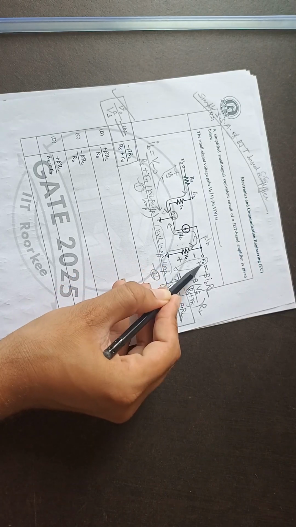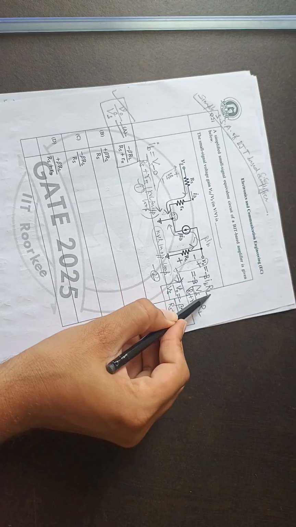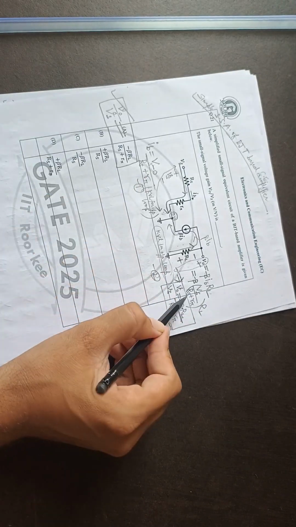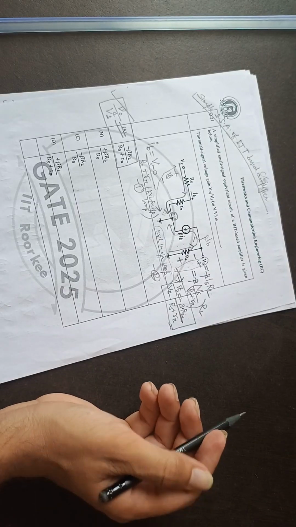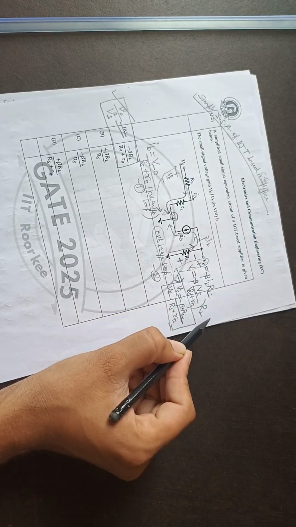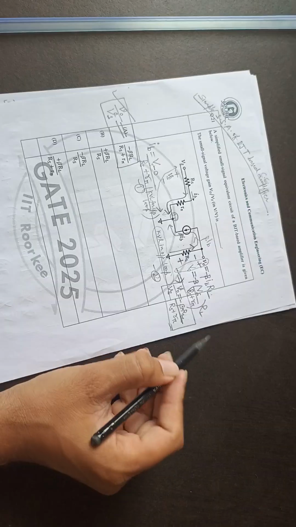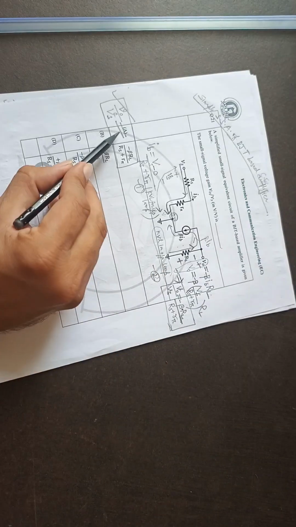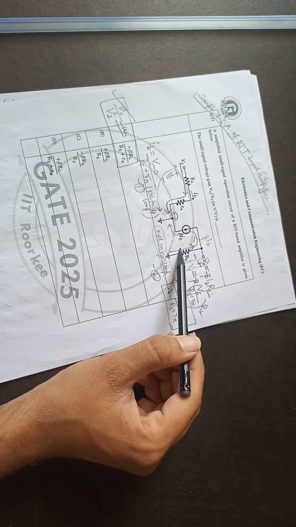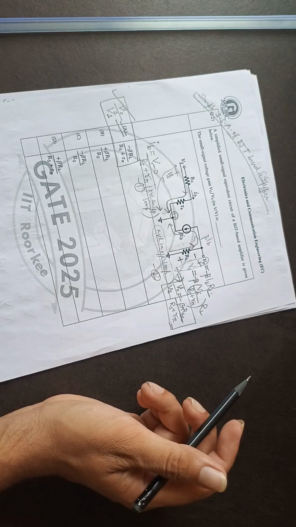V out has opposite polarity to this voltage drop, so it will be minus beta IB RL, and the value of IB is Vs upon Rs plus Rpi. So V out upon Vs will be basically minus beta RL upon Rs plus Rpi, which is like this option. We just need to apply KVL and KCL on the input and output loops, and it's done.